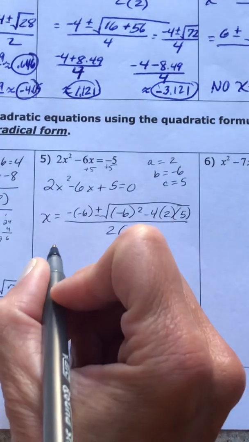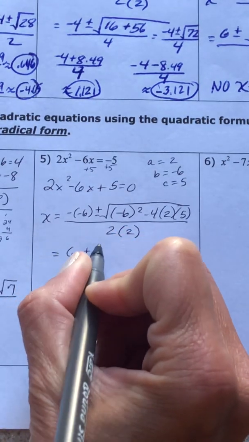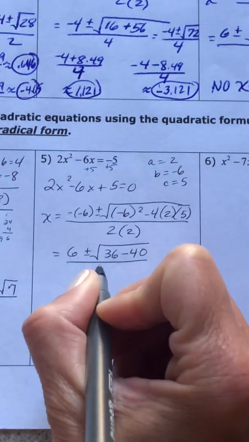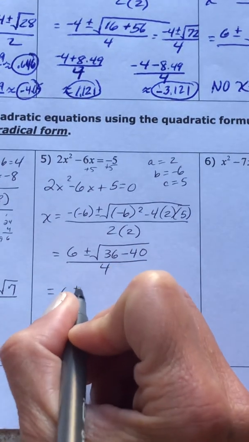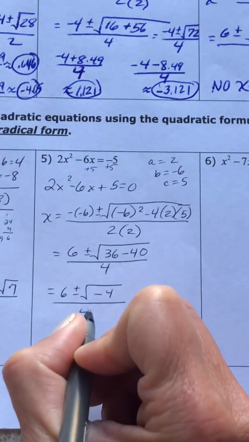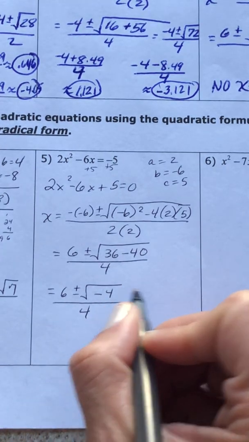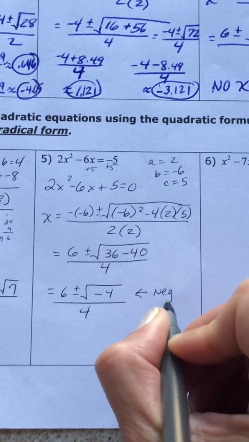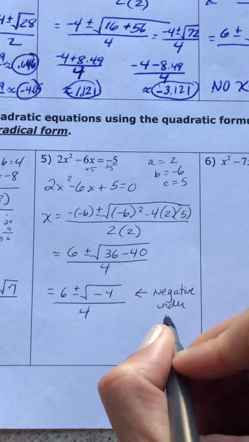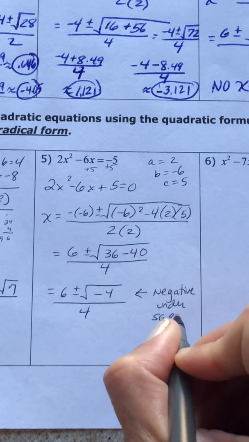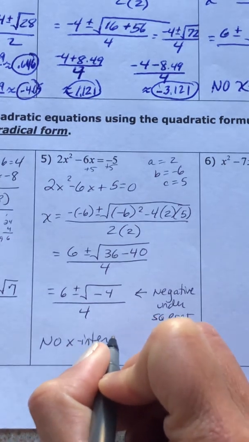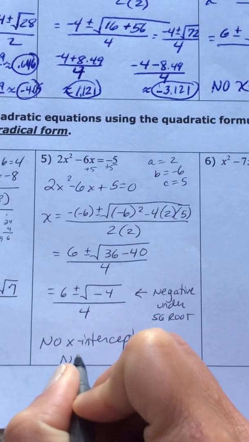Anyway, here we go. Simplify. 6 plus or minus the square root of 36 minus 40, all over 4. Uh-oh, that's negative. Negative 4 all over 4. So that one has no solution because you cannot have a negative under the square root. So you write no x-intercepts or no real solution.